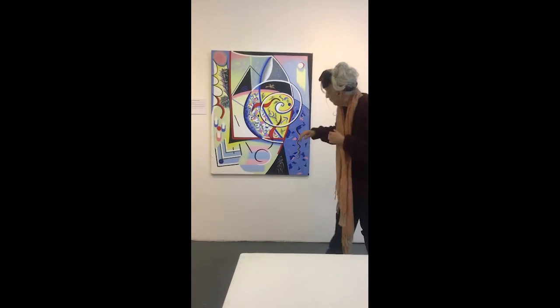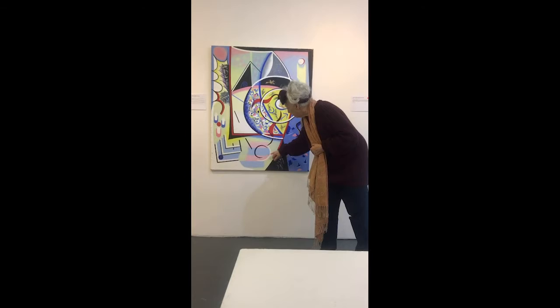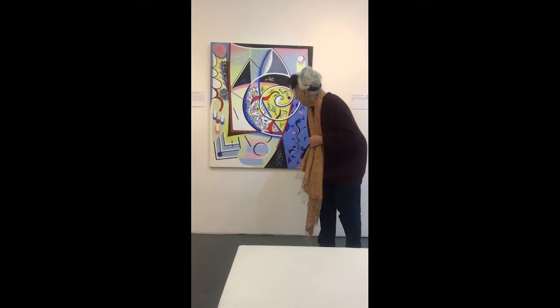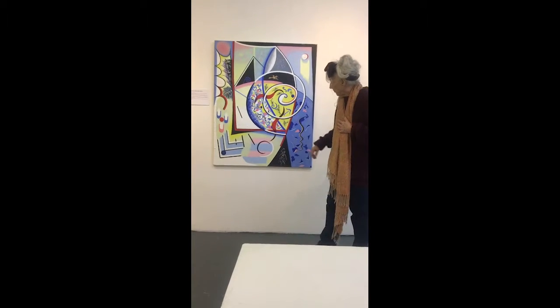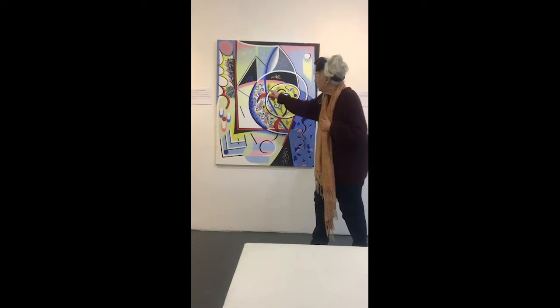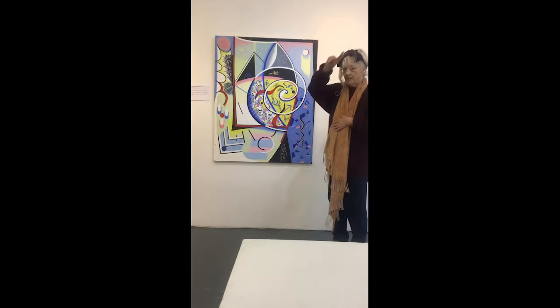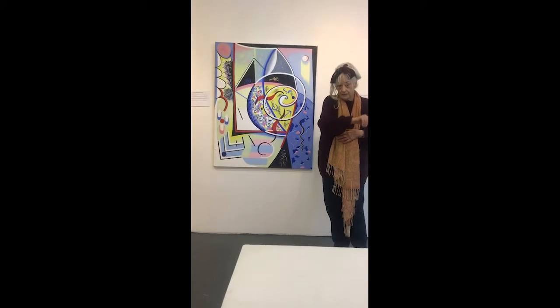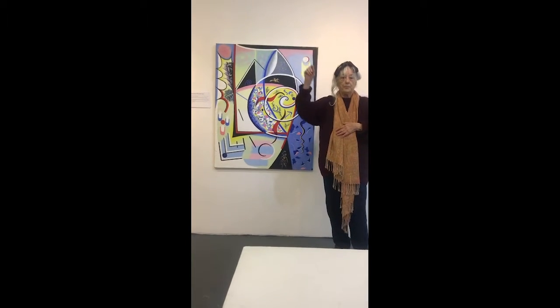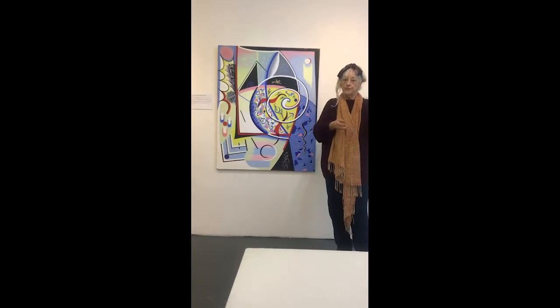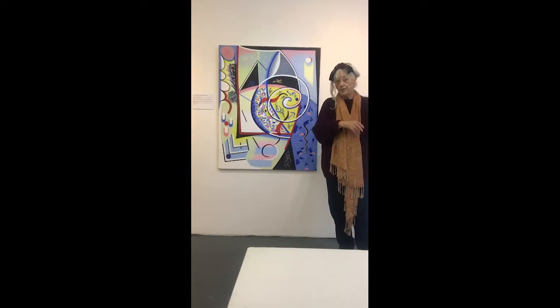So, the crescent moon down here is counterbalancing this and this, so you have rhythms relative throughout the painting that the eye can follow for composition.